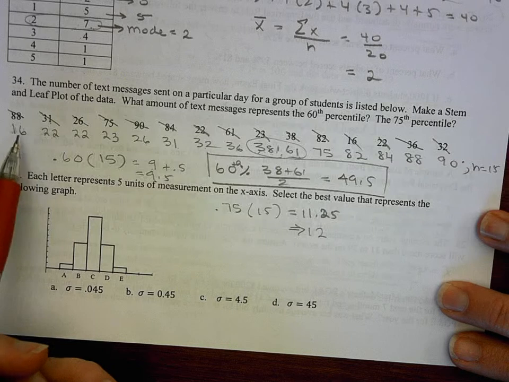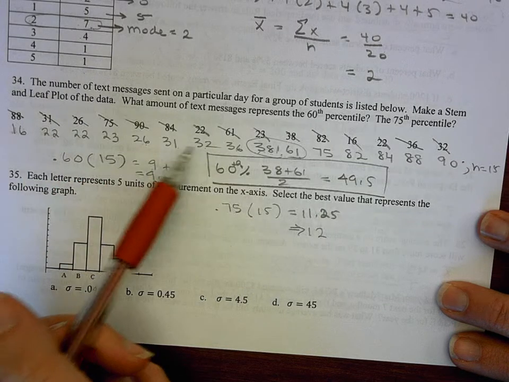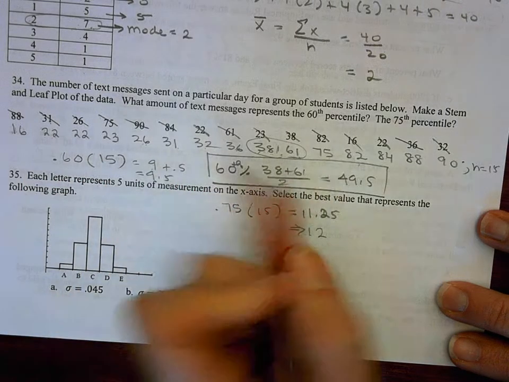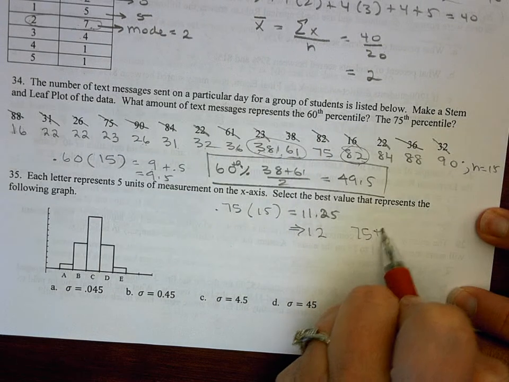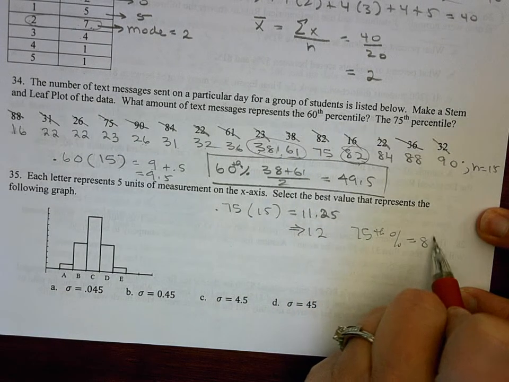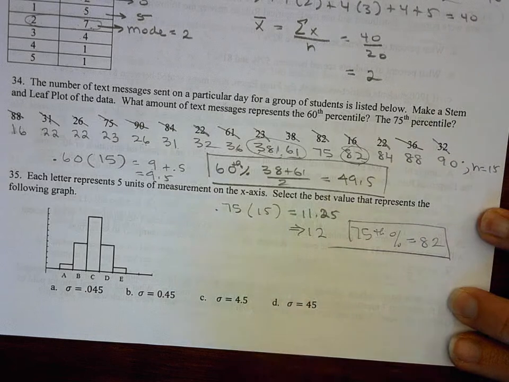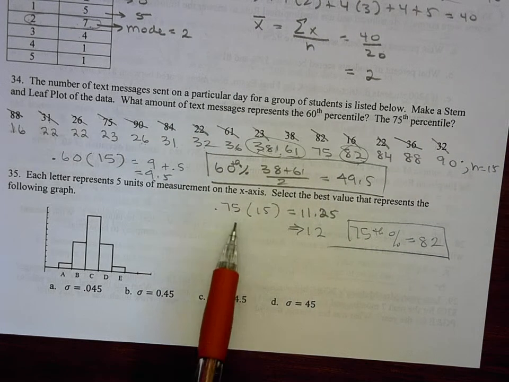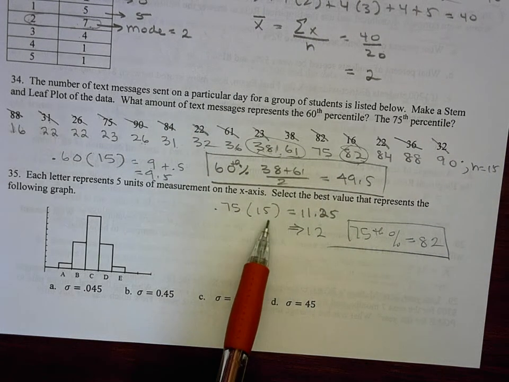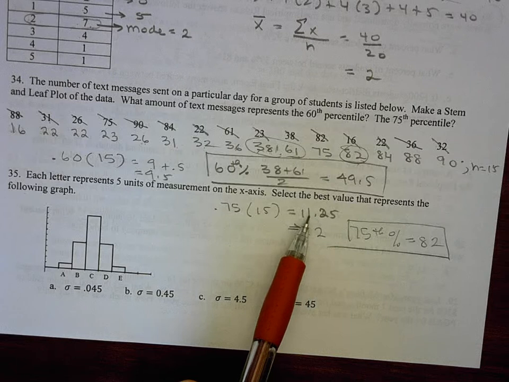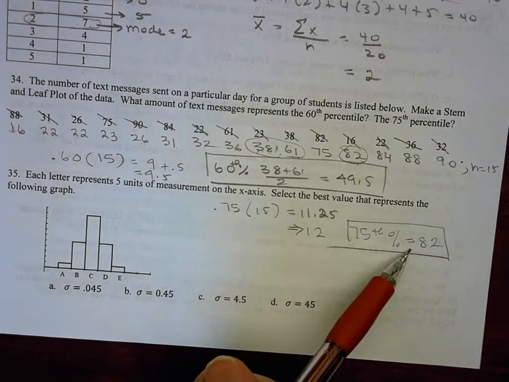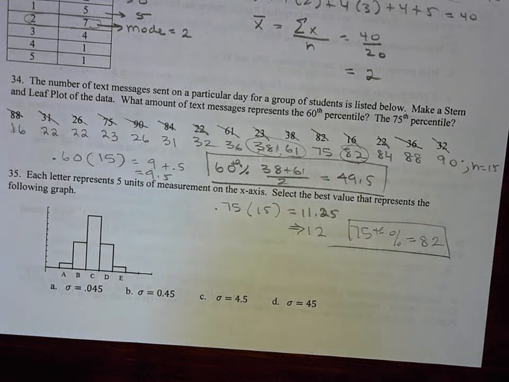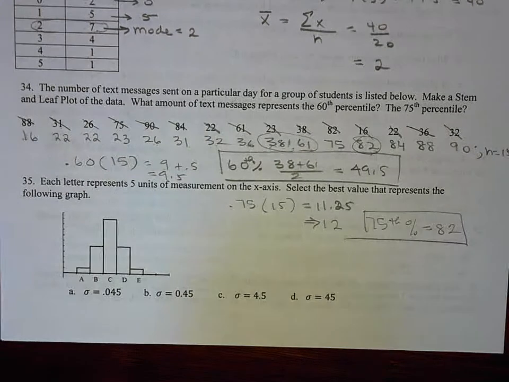So this is counting 12 in. So my 75th percentile would be 82. Okay, so I do my percentage times how many I have. I got a decimal, so I round it up to 12, we count in, and the 12th number is my 75th percentile.